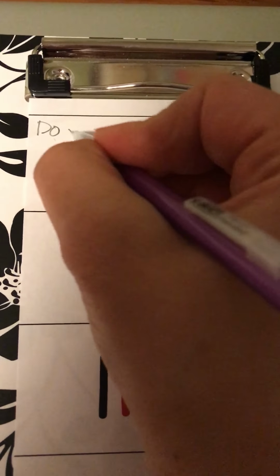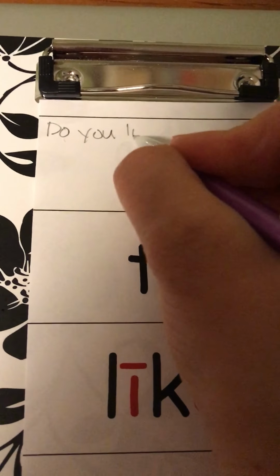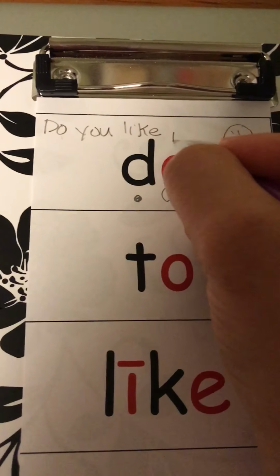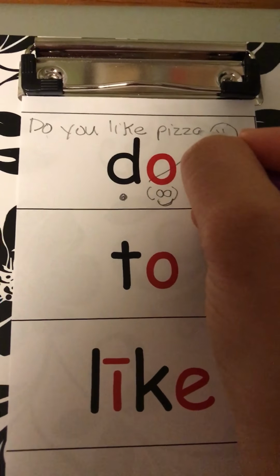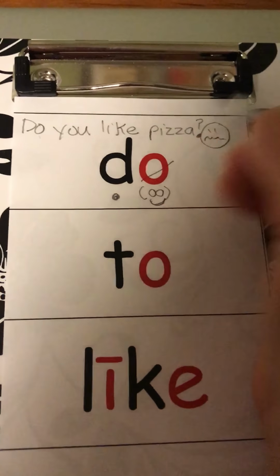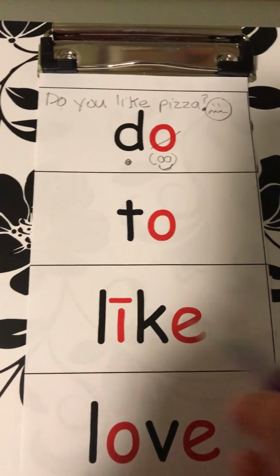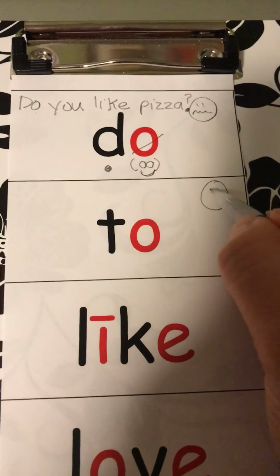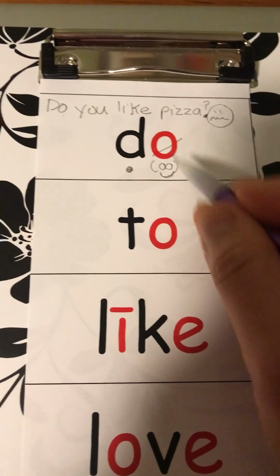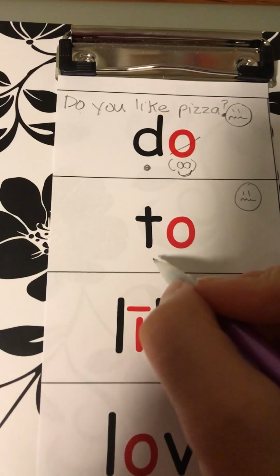Maybe, do you like pizza? That could be a fun one. And you could talk about question marks because you're asking a question. Same thing here. This is a mean word. And these are such important words for them to recognize and know.